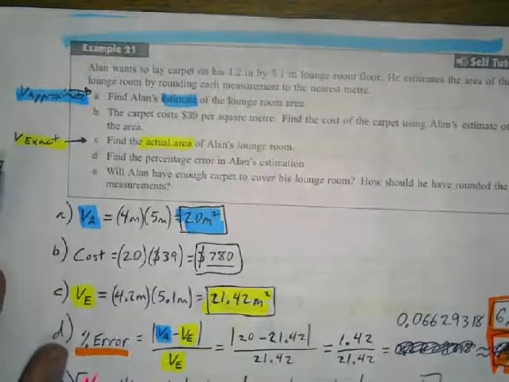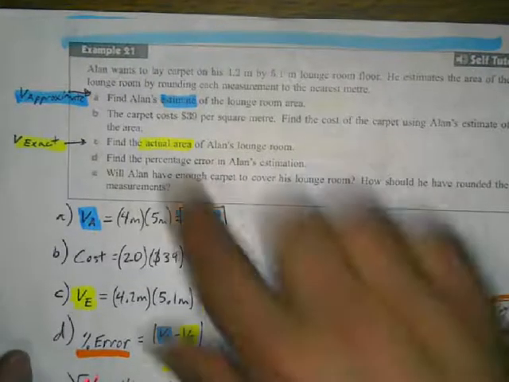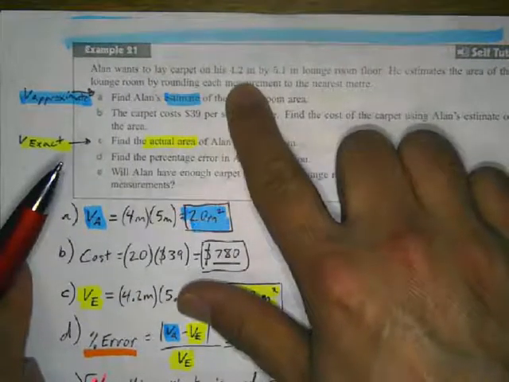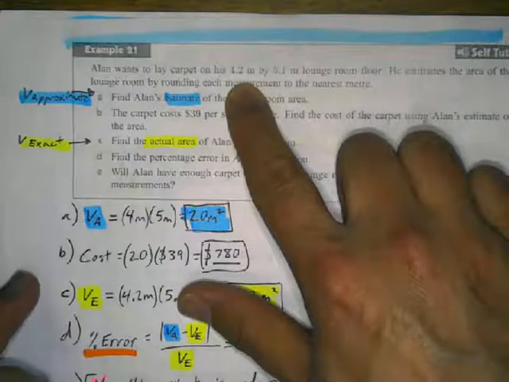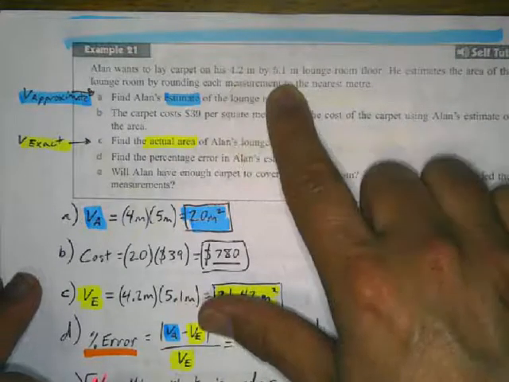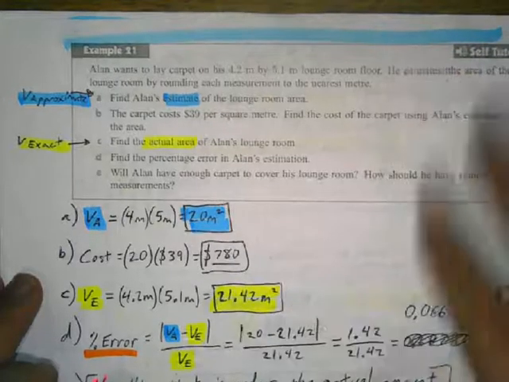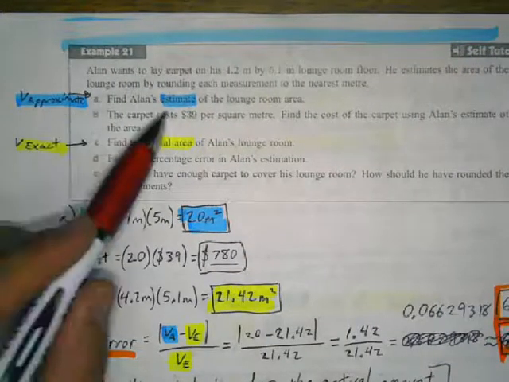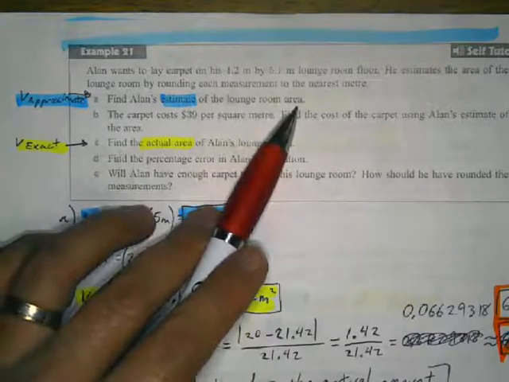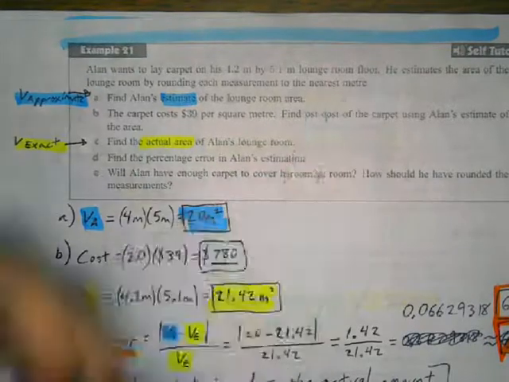Alan wants to lay carpet in his room. The room is 4.2 meters by 5.1 meters. Question A is find an estimate of the area if you round to the nearest meter.